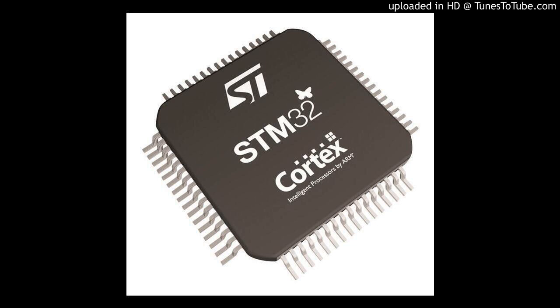Now the register R14 is called the LR. LR stands for link register. What we'll do is go to the description of the LR and read about that. I'll just go to this link here, and it takes me to the description of the link register. Just read this sentence.